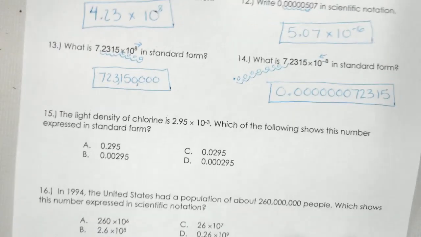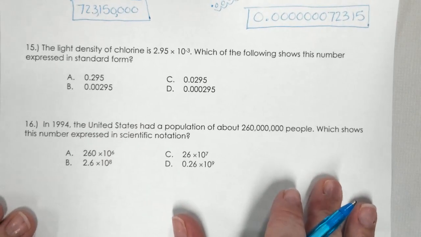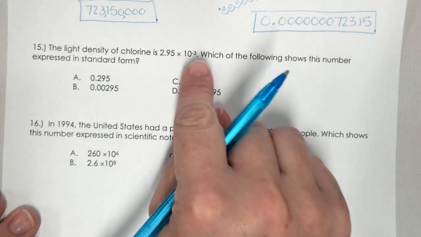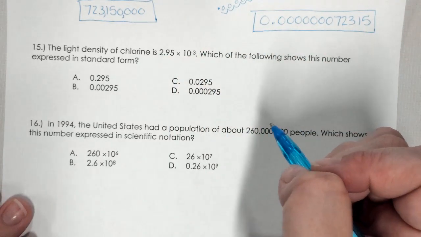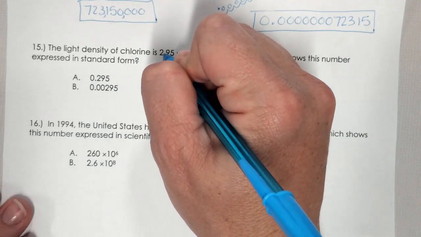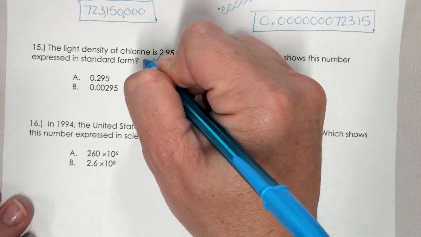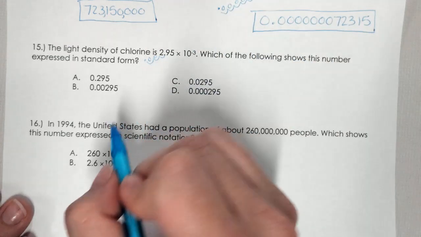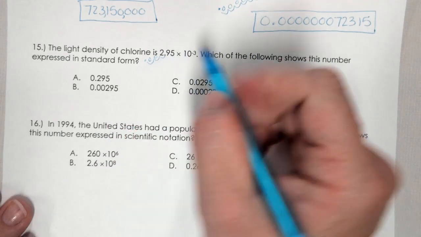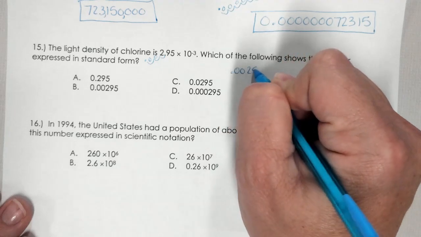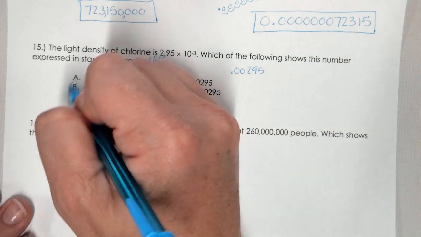Now, this next one says the light density of chlorine is this. Well, it's negative, so I know I'm making something smaller than 1. Well, if I move it 1, 2, 3, that leaves me at 2 empties, so I should have 2 zeros, so 0.002, which is B.